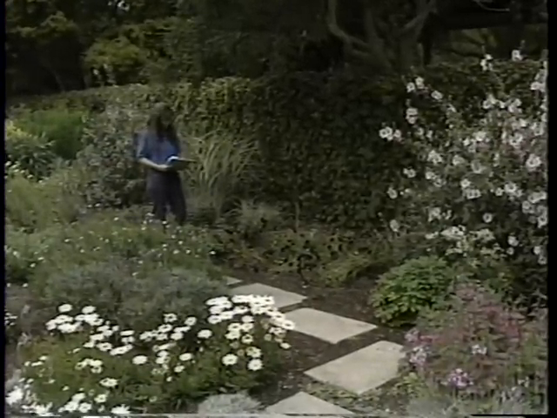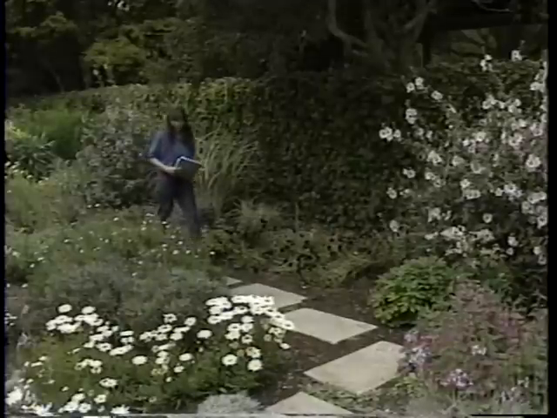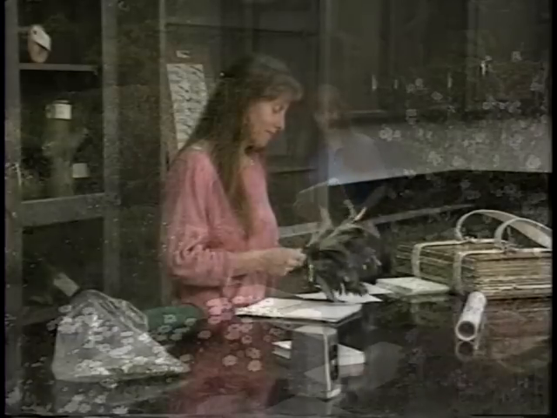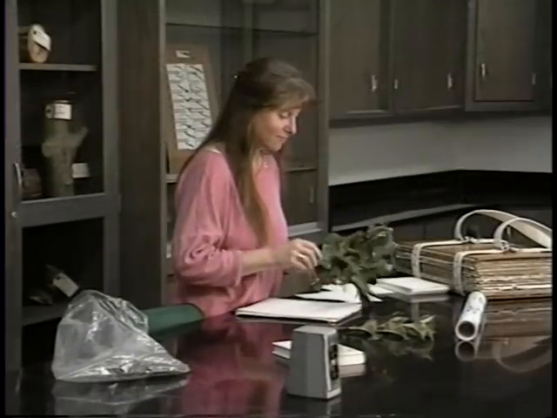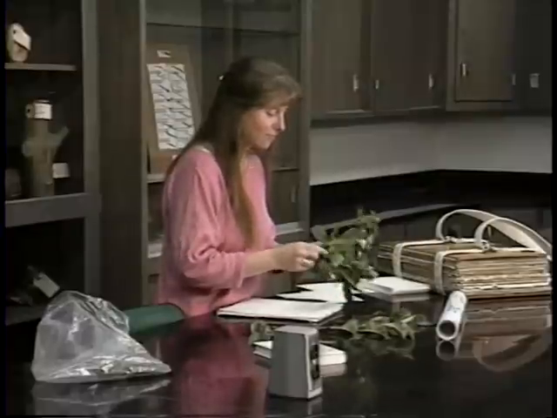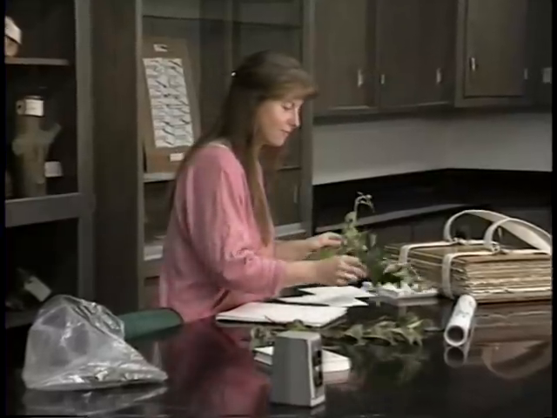Initially, many plants may look very similar, and the task of learning to tell them apart may seem overwhelming. But with practice and by knowing what to look for, you'll find that plant identification is an enjoyable and rewarding skill that anyone can learn. In this video, we'll explore some important ways to study and identify the plants around you.